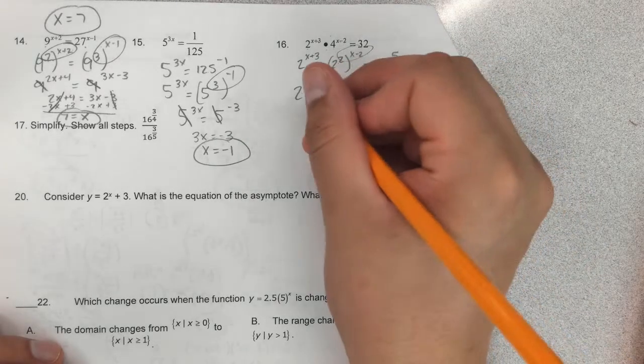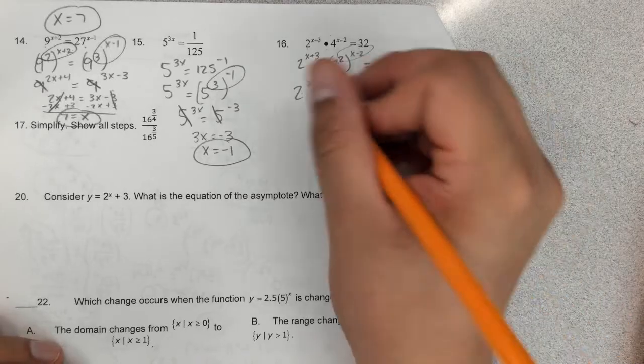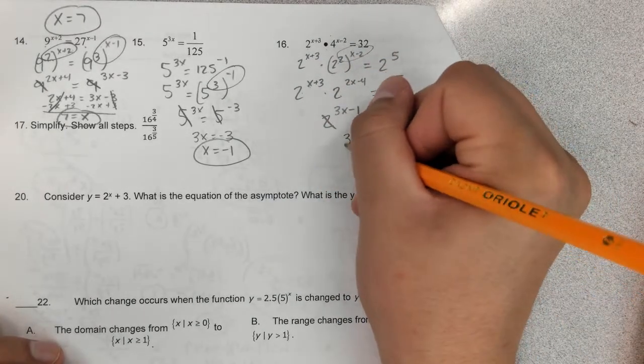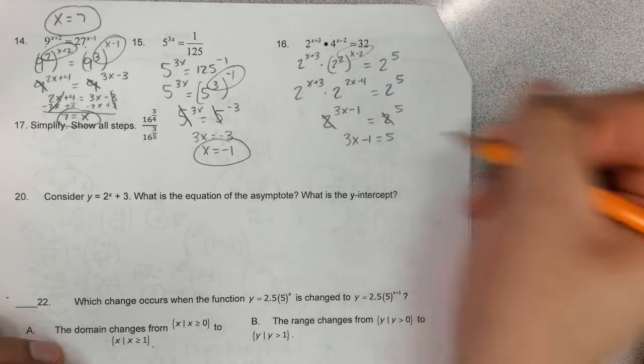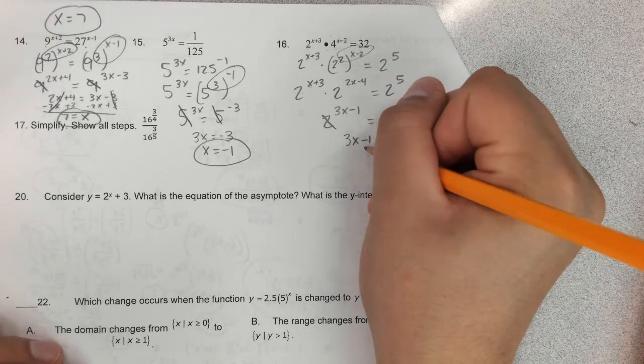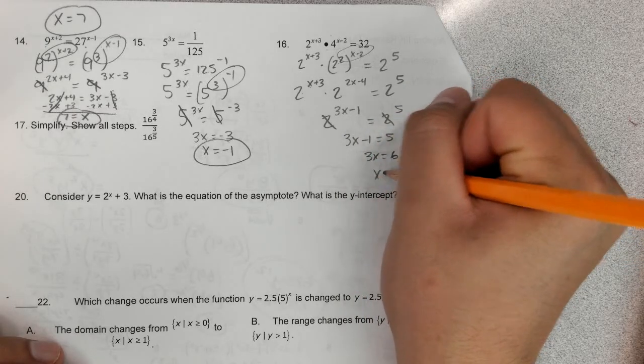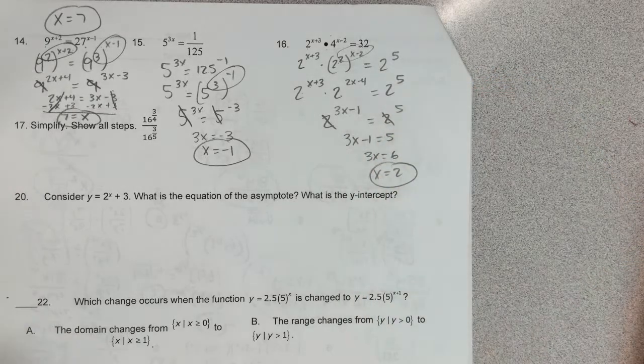So again I just added these. X plus 2x is 3x, 3 minus 4 makes negative 1. Now drop your bases, we get 3x minus 1 equals 5. And then add the 1, we get 6, divide by 3, x equals 2. Alright, so that's that one.